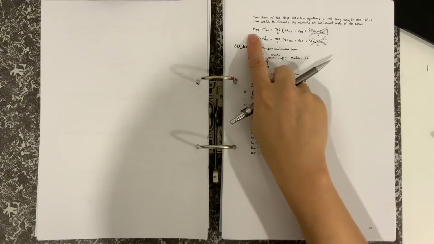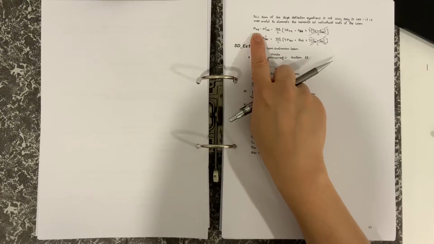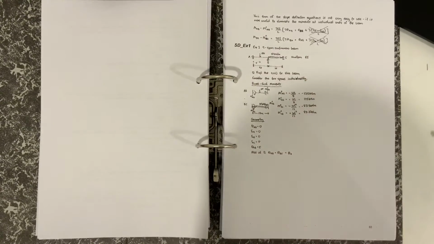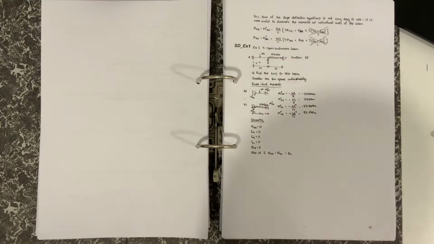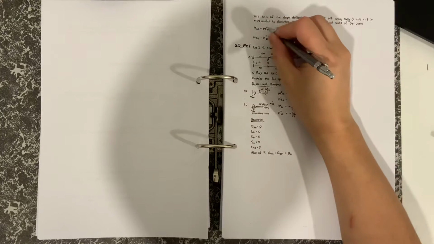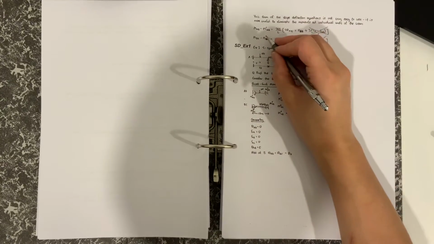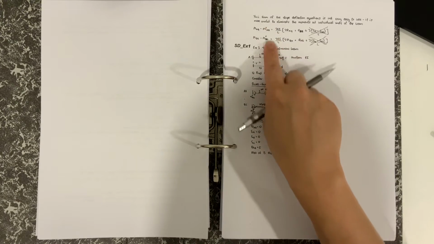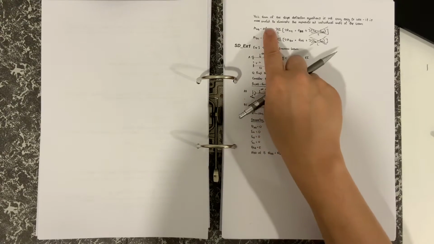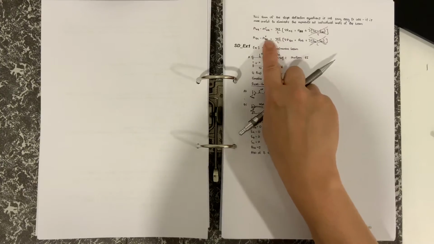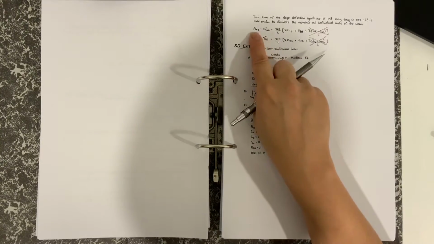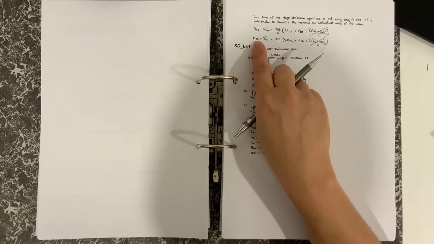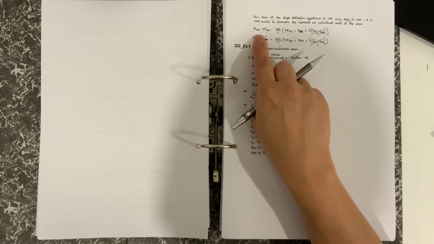So let's now interpret what this means here, at least what the equations mean. Firstly, when you see this F here and the F here, that means that we're talking about the fixed end moments. Whenever you see an F, that means you're talking about a fixed end moment. MAB and MBA are the actual bending moments.